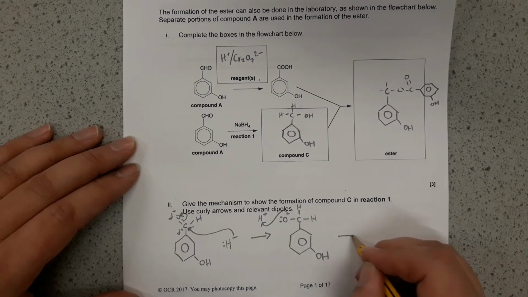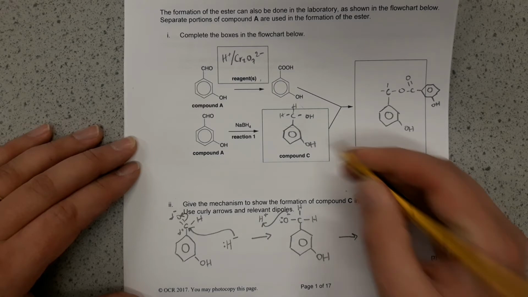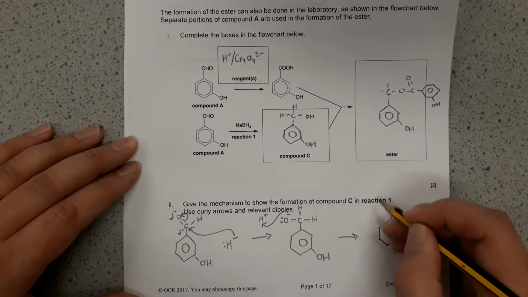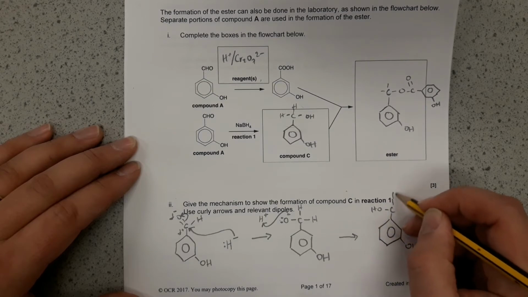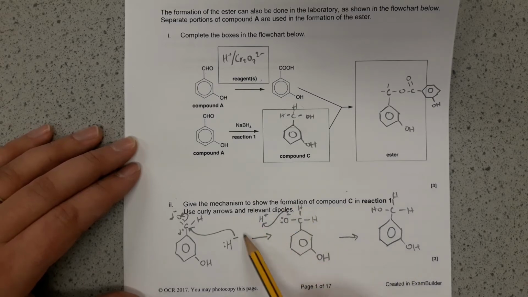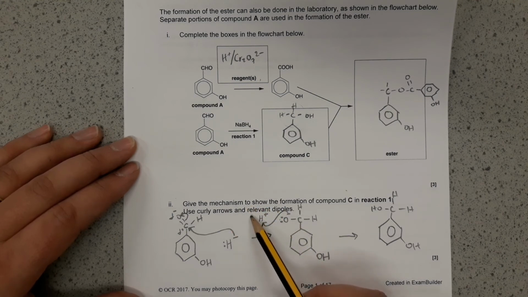Okay, and then the final component of this is to draw the final product, which you've already got in compound C. So there wouldn't be a mark for drawing the final product out, but it just ties up the mechanism and finishes it all off. And there we go. So there's your nucleophilic addition mechanism. What you could also do here is bring in a water molecule. So the electrons move to the hydrogen of a water molecule, which then a bond will break between the H and the OH. But to do that, you have to show your dipoles on your water as well. But either way, it's perfectly acceptable.